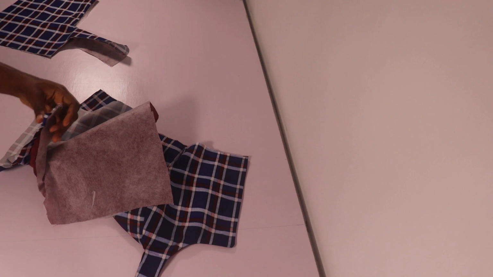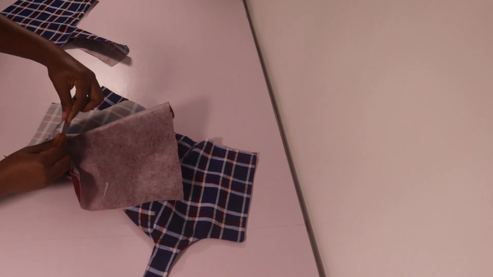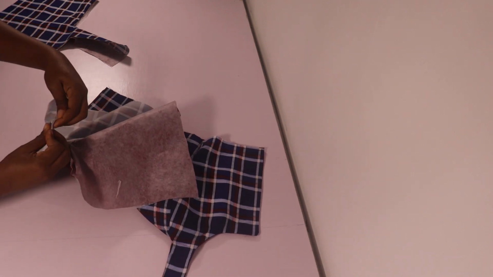Okay, so we're going to place this together like so, and we're going to sandwich the front piece between the lining of the back and then the fabric of the back. So we want to join our shoulders together. All right, so we're going to sandwich that together, pin it down to keep that in place, and then go ahead and align the armhole of your lining and then the main fabric of your back piece together.